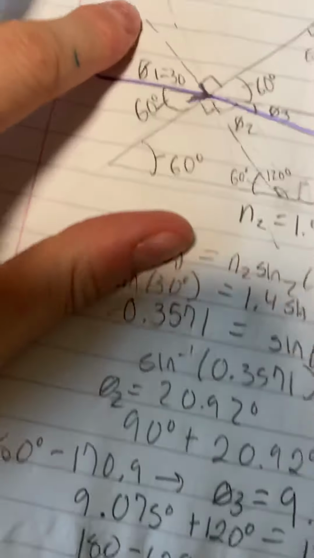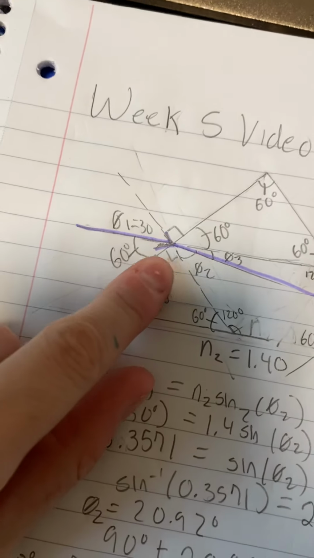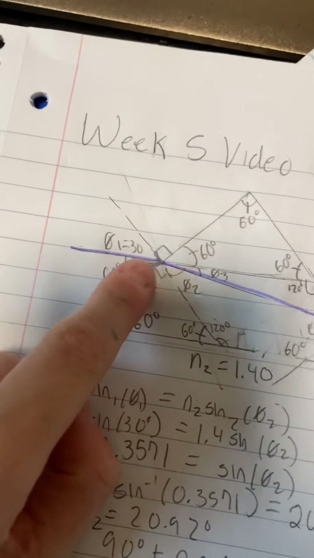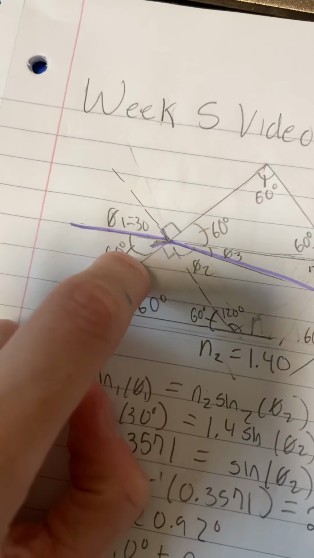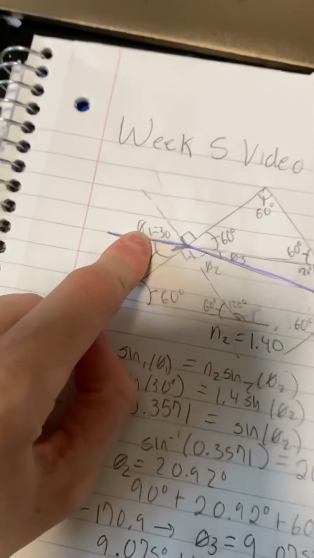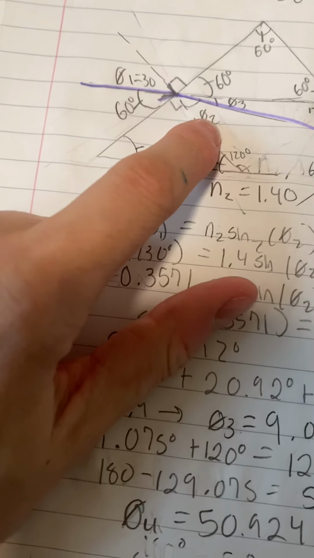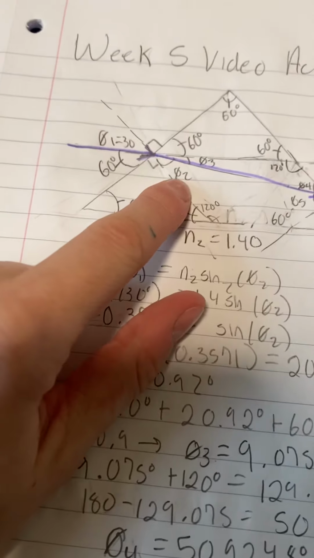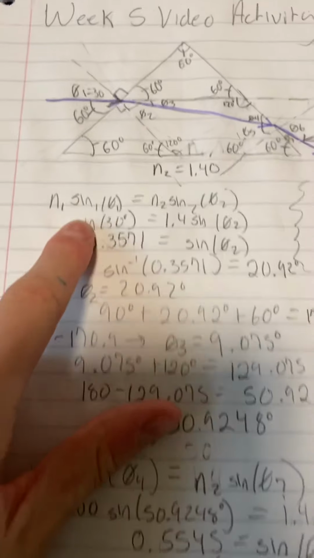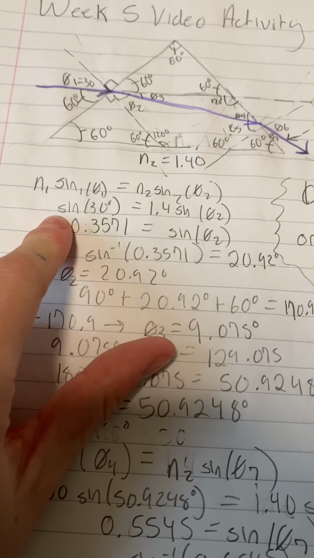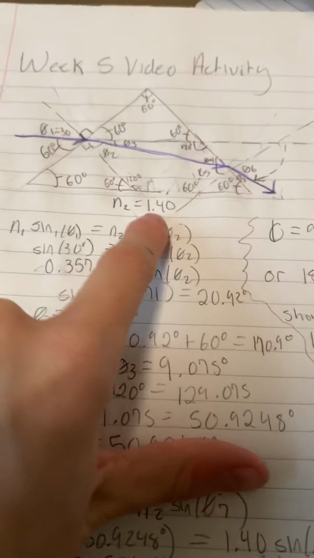So basically what I did to help me visualize this is I made a normal line, and then from there I just added up these values and then did 180 minus the sum, and that's how I got theta 1. And then from there, to find theta 2, because they are opposite each other, you can use Snell's law. So that's what I did here. I plugged 30 degrees in right here, and then the 1.4 was given to us.